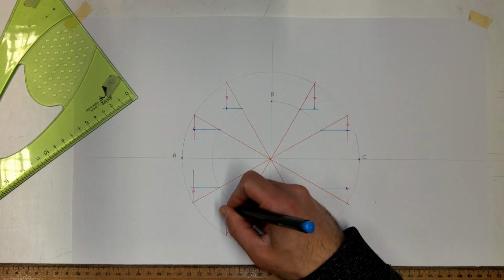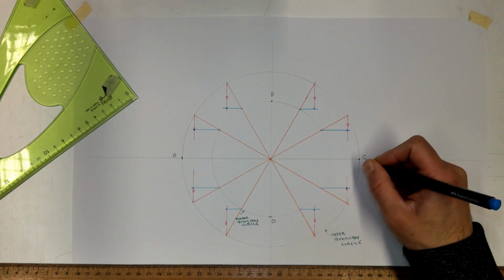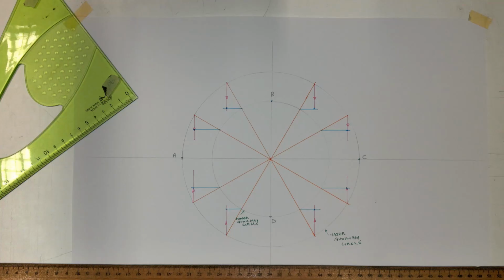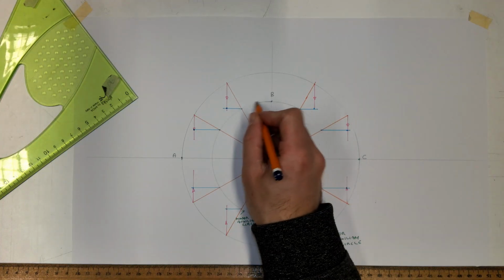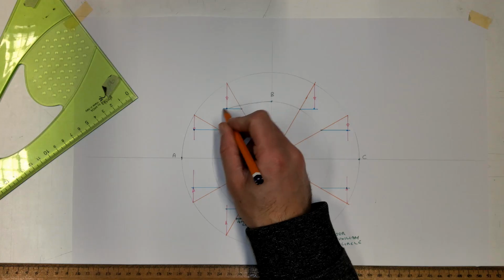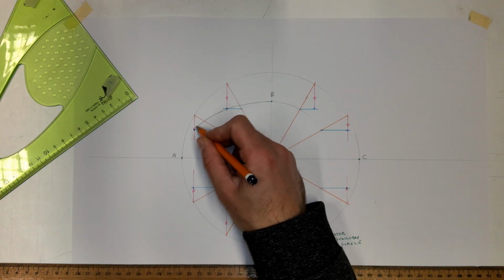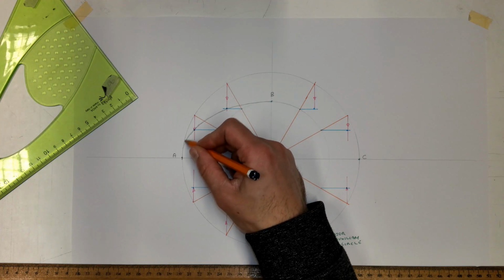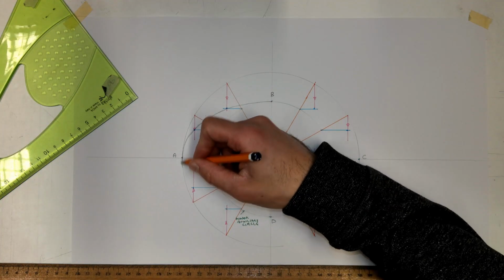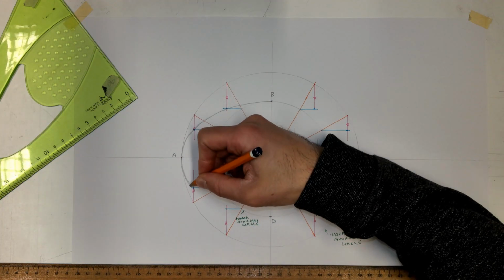When you have all of your points, you can then draw your freehand curve. So we're connecting all of our points together. We want to have a nice free-flowing curve all the way around, so we don't want it jutting in and out.